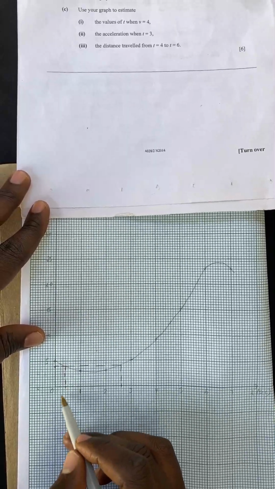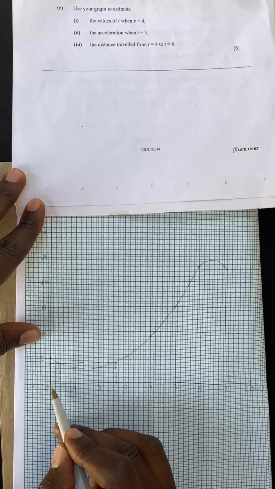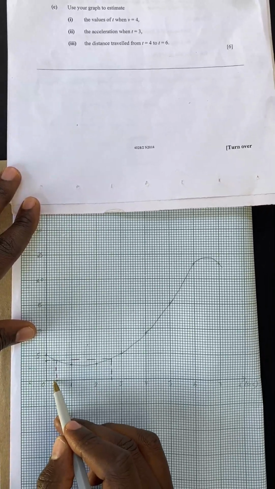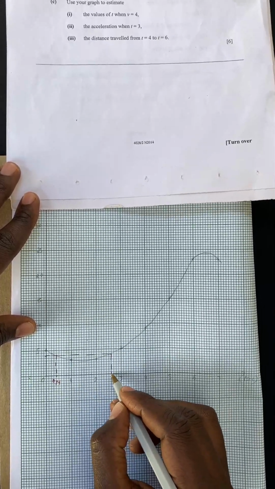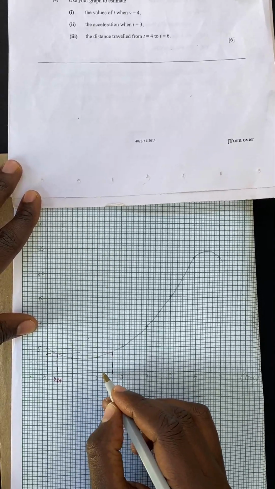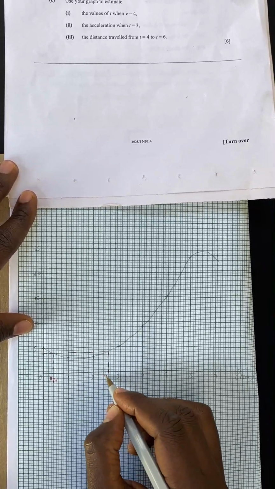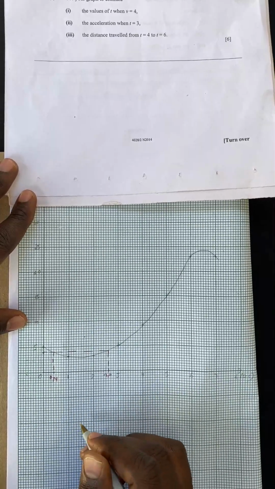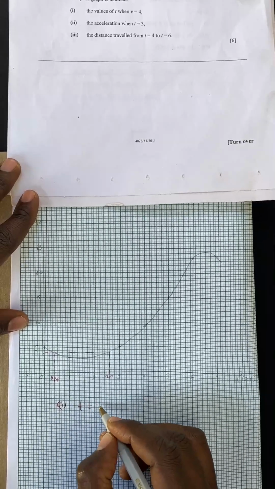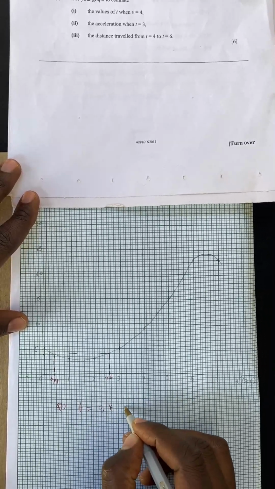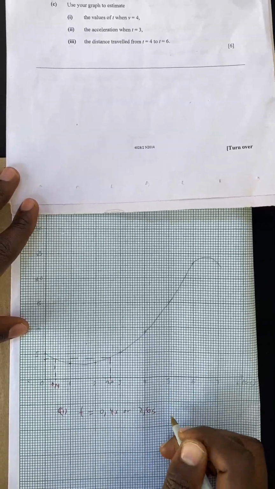So the first value here, each box is representing 0.1. So it is 0.1, 0.2, 0.3, 0.4. So it's 0.4 seconds, and here this is 2.1, 2.2, 2.3, 2.4, 2.5, 2.6. So it means on C item 1, t is equal to 0.4 or 2.6 seconds.